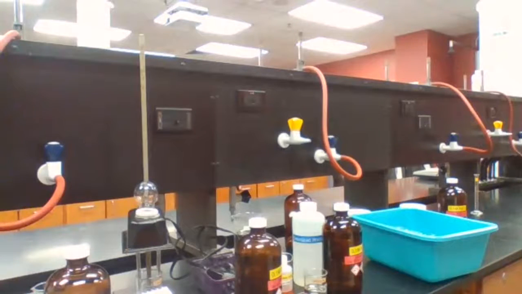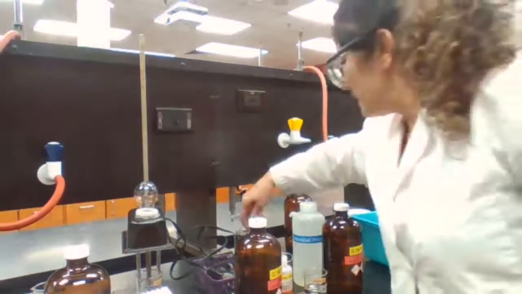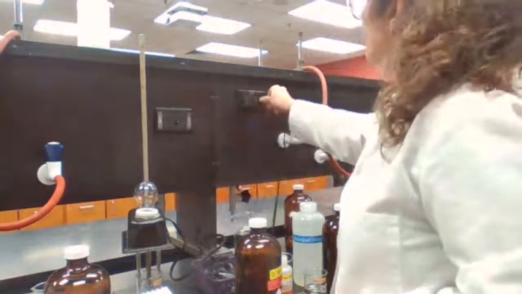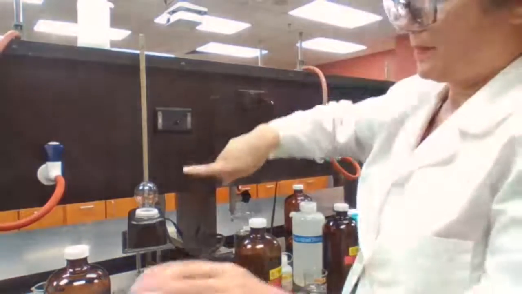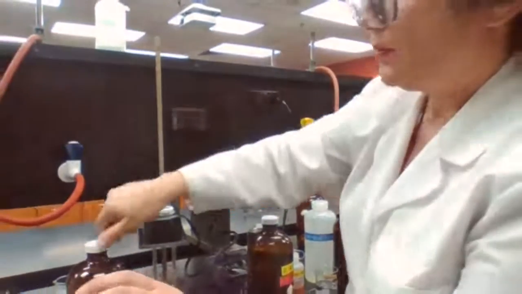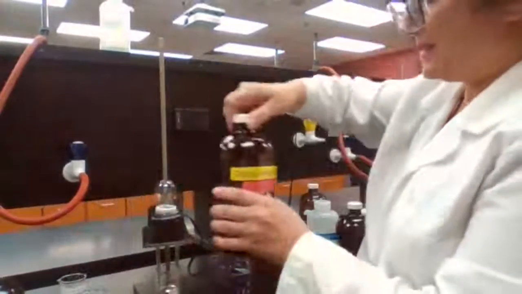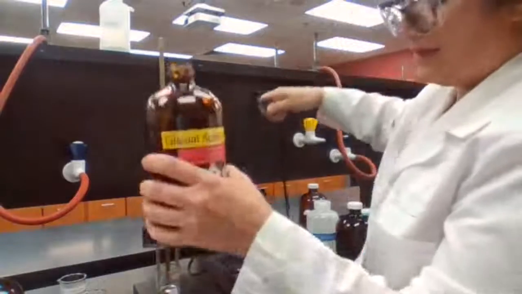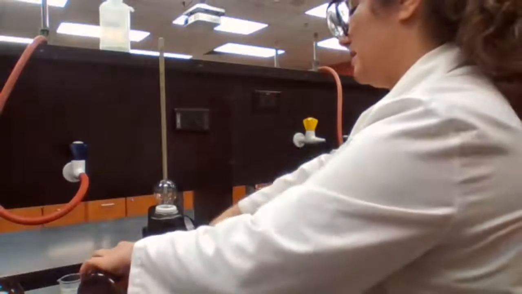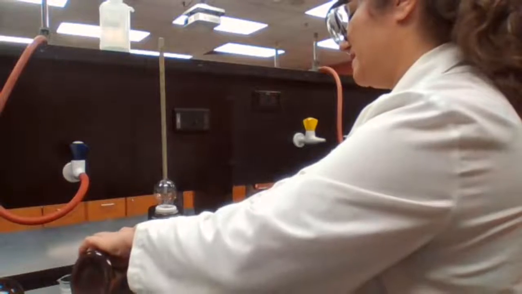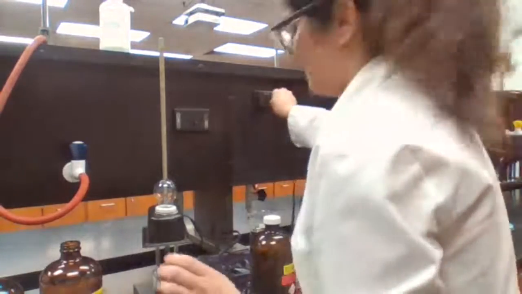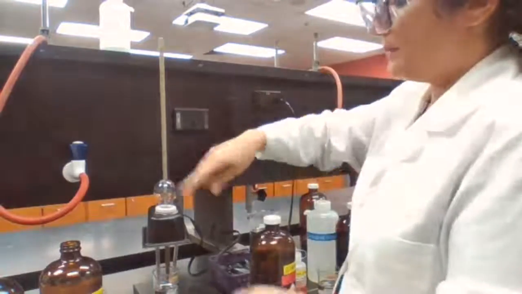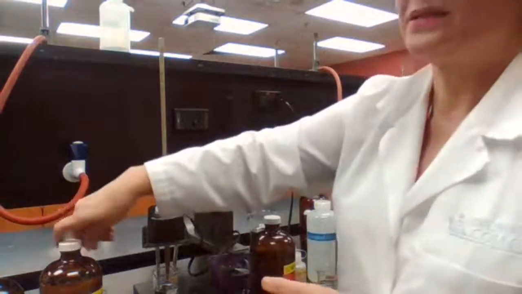Okay. Toluene itself is not an electrolyte. That was toluene. We add glacial acetic acid and we try to find out if it's going to be an electrolyte, if it's going to be able to dissociate the glacial acetic acid. So toluene plus acetic acid.